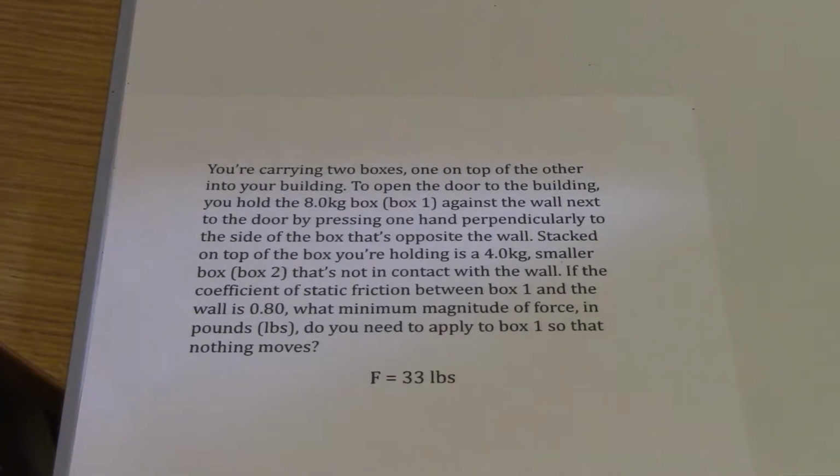My name is Sato, and today I'm going to be walking us through a quantitative physics force problem. We're going to use the problem-solving guideline, and I'm just going to walk you through it step by step in easy bits. So let's begin.